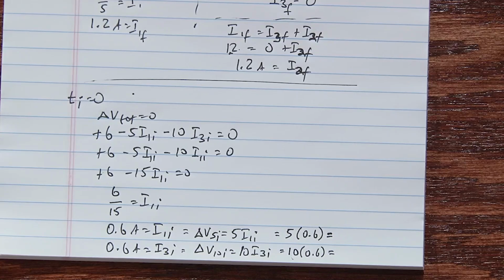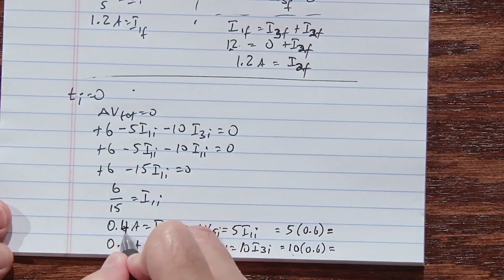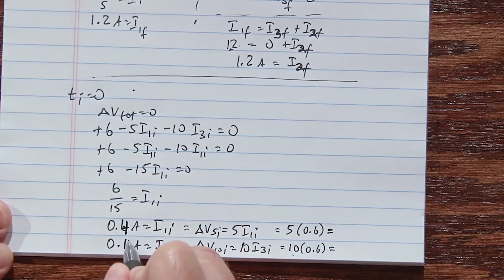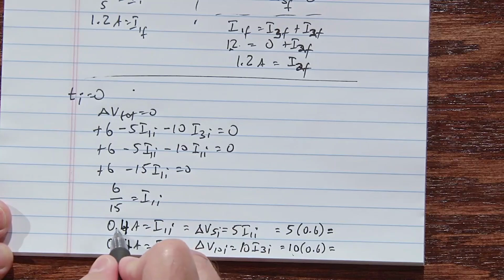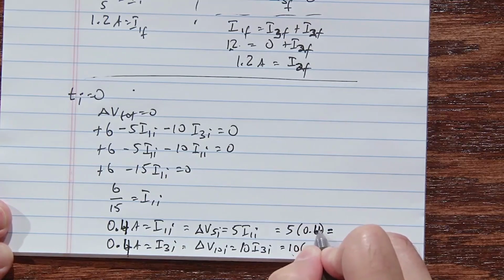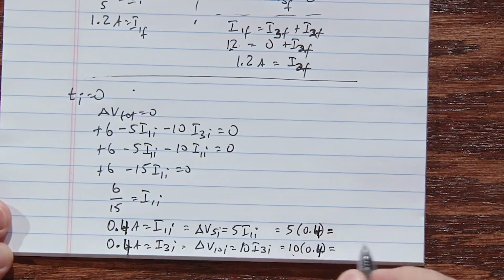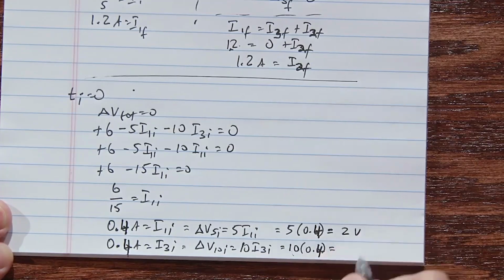Actually, I made a mistake here. Let me go back and correct that. 6 divided by 15 is not 0.6, it's 0.4. So 6/15 is 0.4 amperes. So I1 and I3 are both 0.4 amperes, not 0.6. Okay, so this is 5 times 0.4 and 10 times 0.4. So that would be 2 volts and 4 volts.